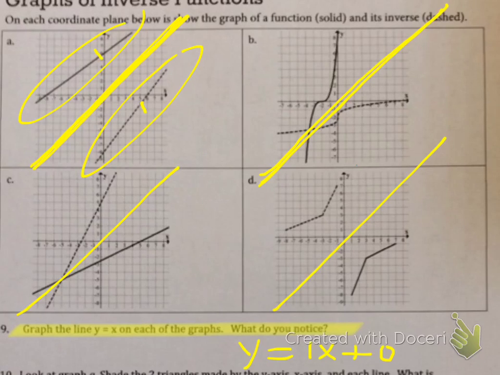So inverses of each other, if we're talking about them graphically, are the reflections of the original graph over the line y equals x. Okay? So you can tell whether or not you're looking at a graph and its inverse by determining whether or not it looks exactly like itself flipped over that line. Okay?